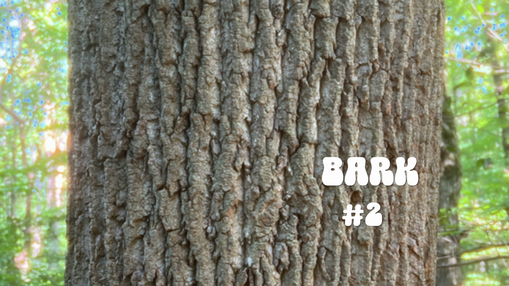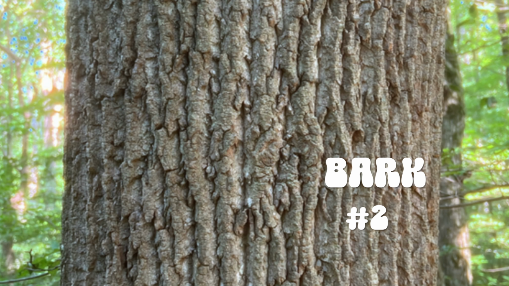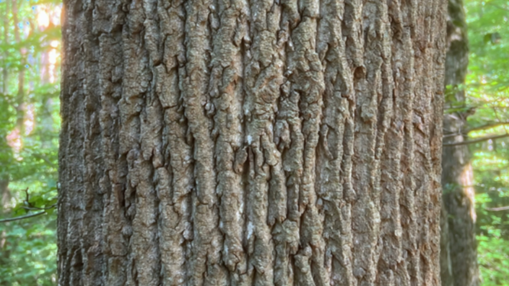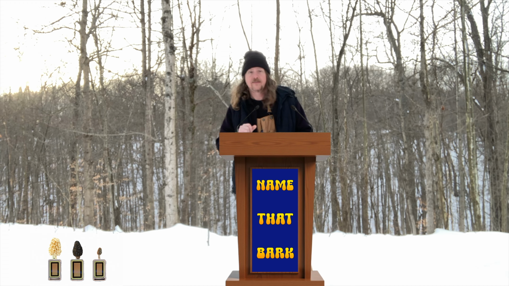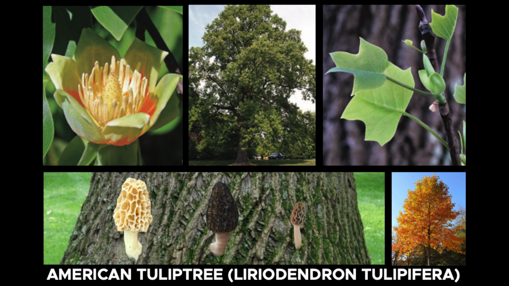Moving on. Our next bark comes from a tree in the magnolia family that is the state tree of Indiana. This tree's leaves are shaped like the silhouette of a tulip flower. Morchella diminutiva. The tulip poplar tree? That is correct. We would have also accepted the American tulip tree or yellow poplar. Living tulip trees are known to be hosts for black morels, yellow morels, and the tulip poplar morel.